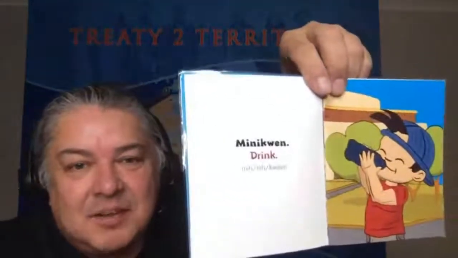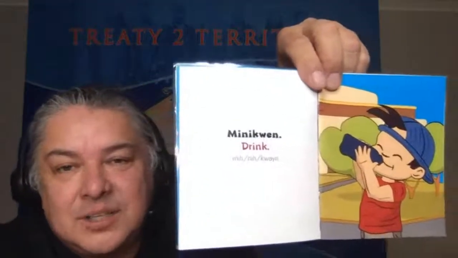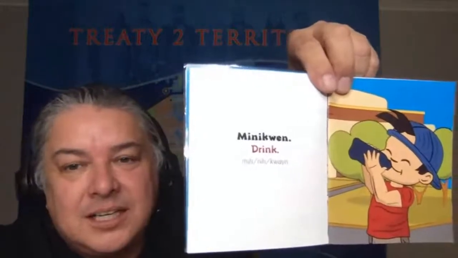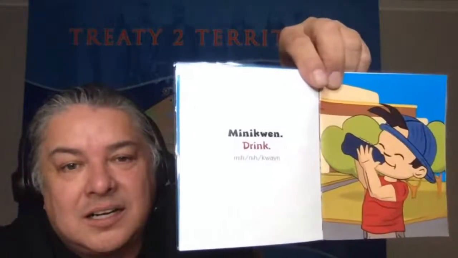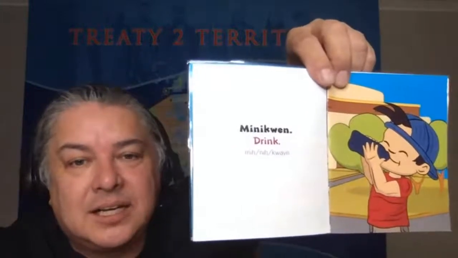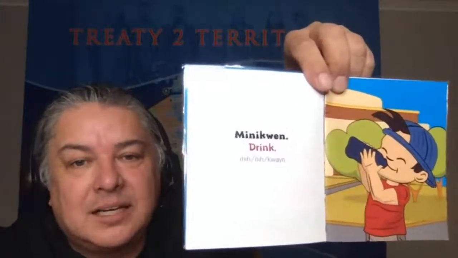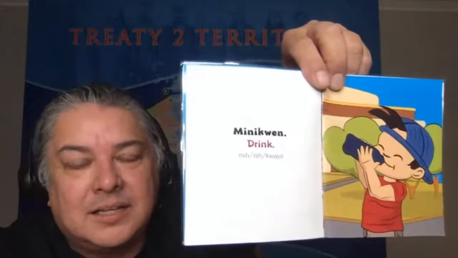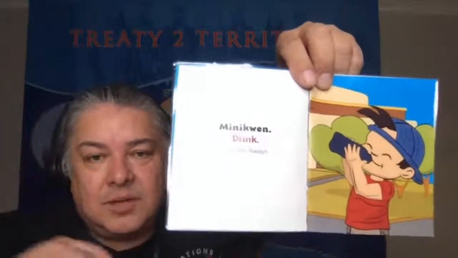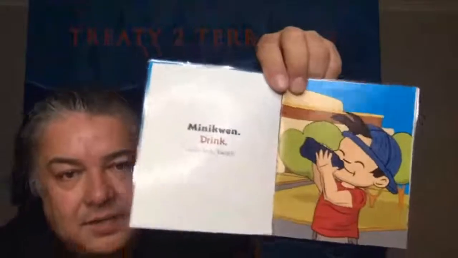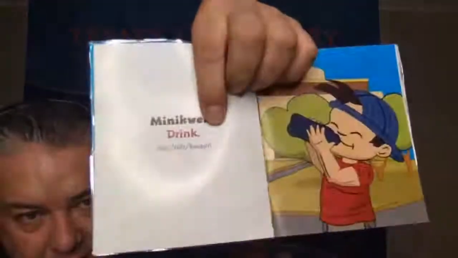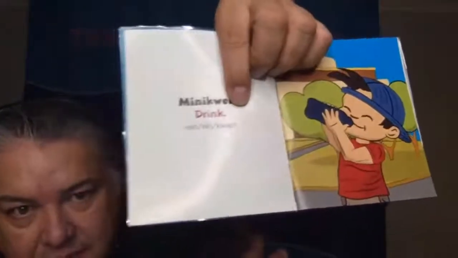This is another one. Look at this one. Miniquen. What's the boy doing? He's drinking his water. Miniquen. Drink. You know, the root word is minique. If you take off the N, it just says minique.